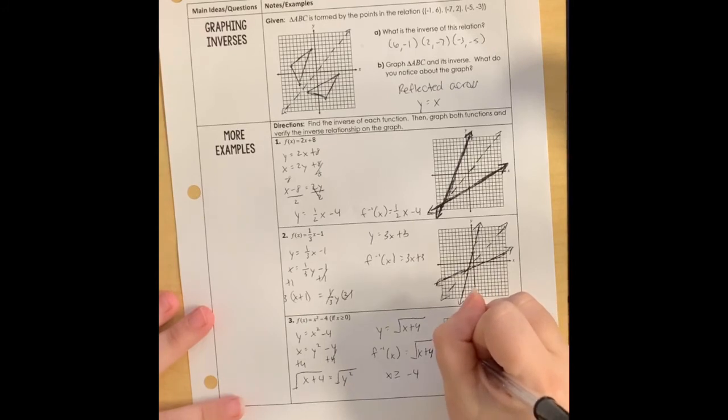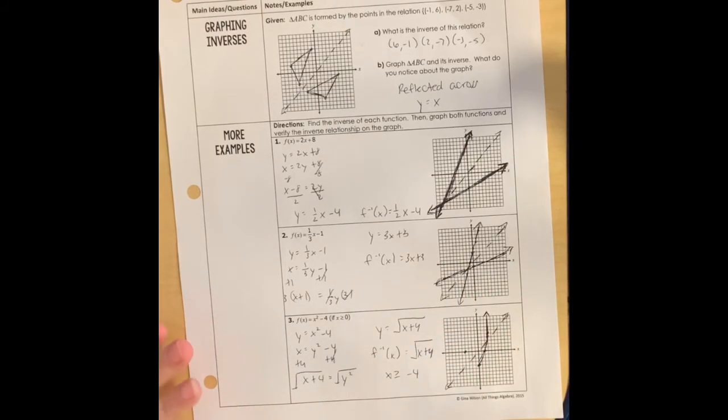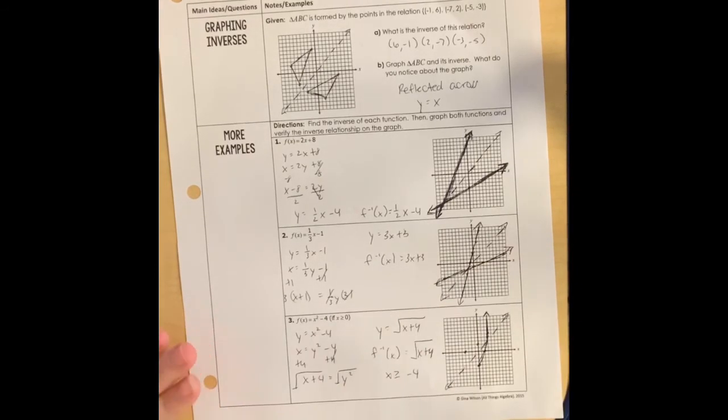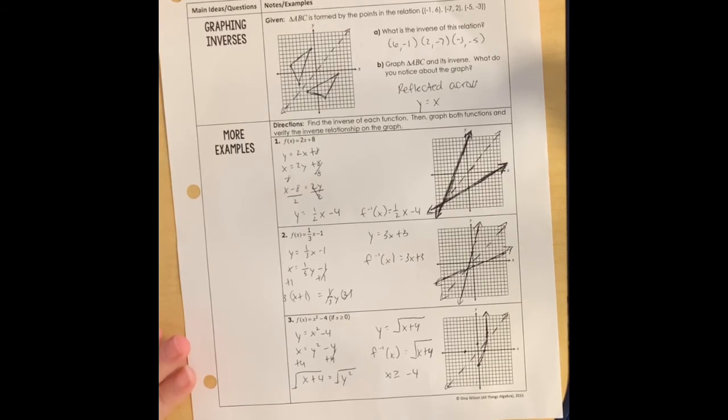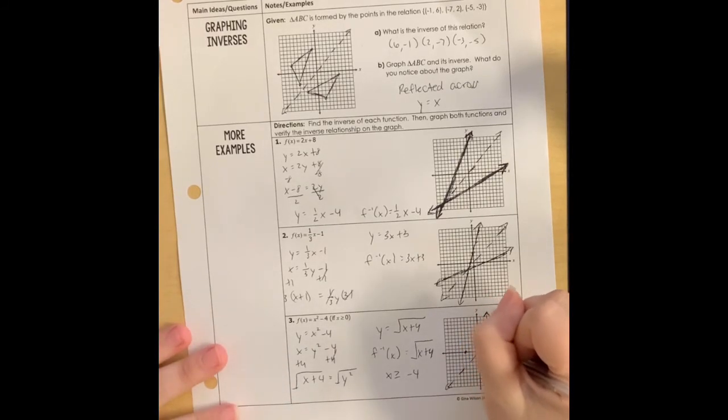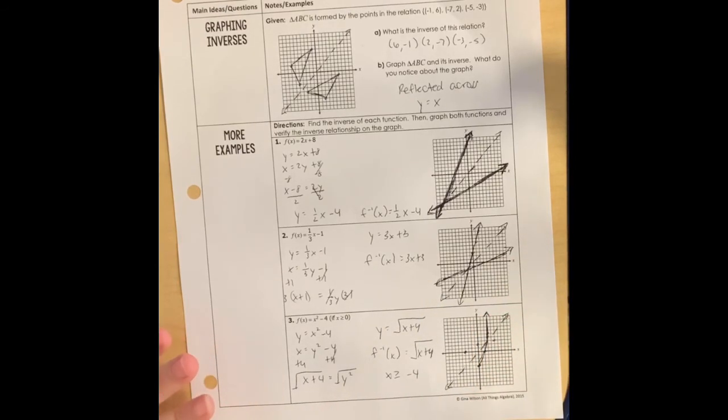So at -4 here starts at -4, 0, and then we have a point at 0, 2, and then at 1, 2, 3, 4, 5, around 5, 3. It's going to look something like that.